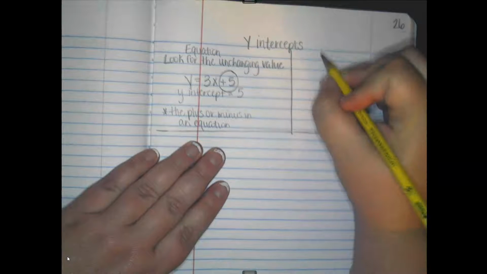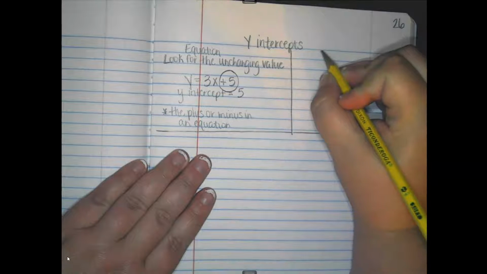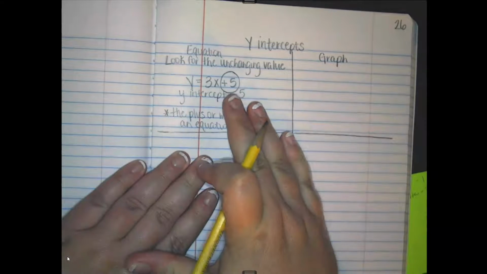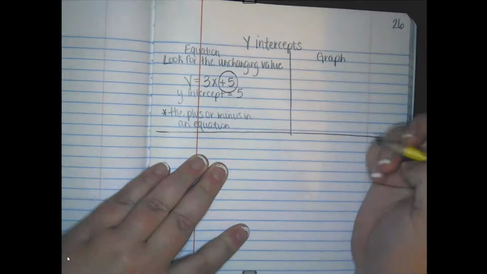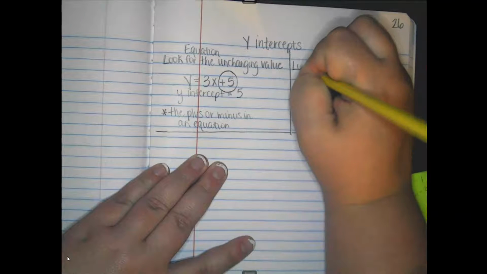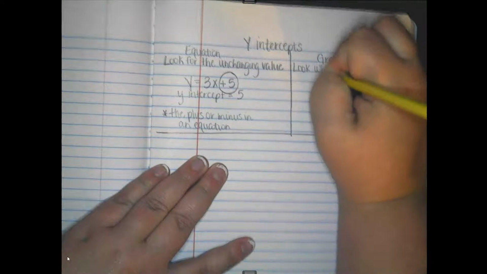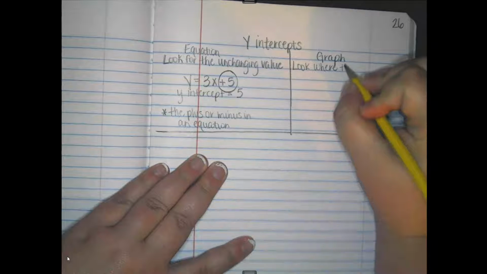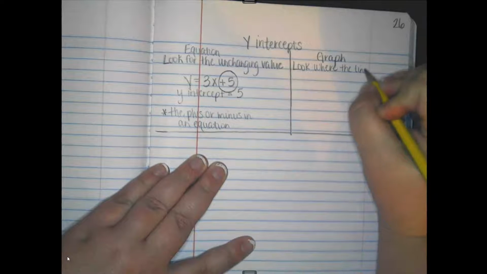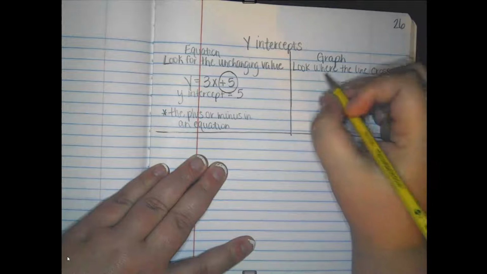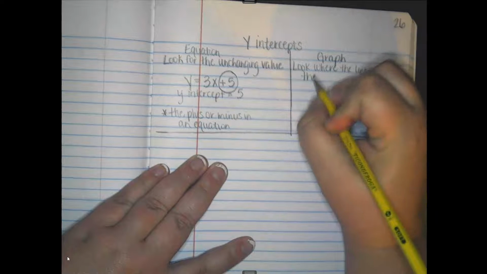And next we're going to look at a graph. So y-intercept when I look at an equation is that plus or minus. When I look at a graph, we're going to put: look where the line crosses the y-axis.